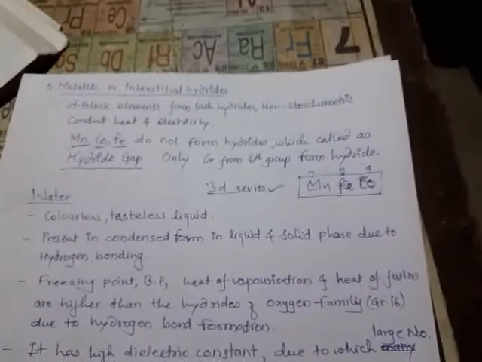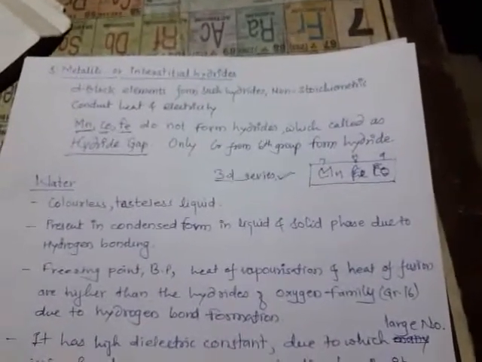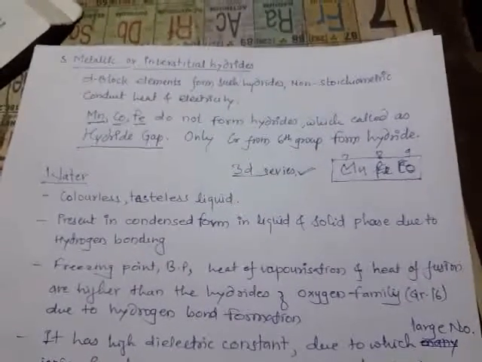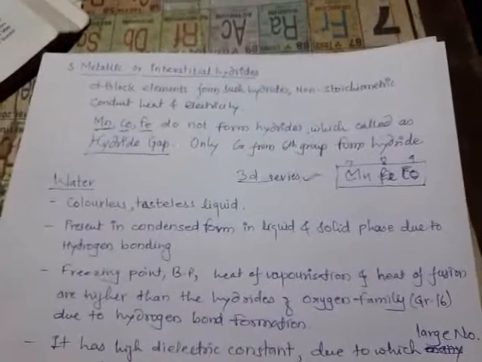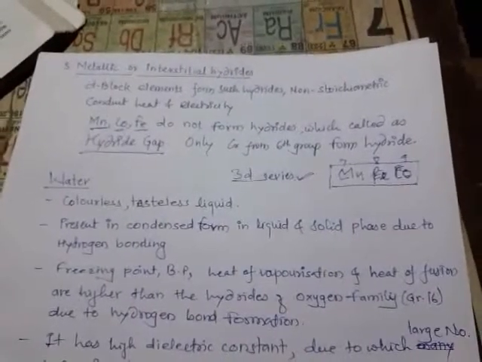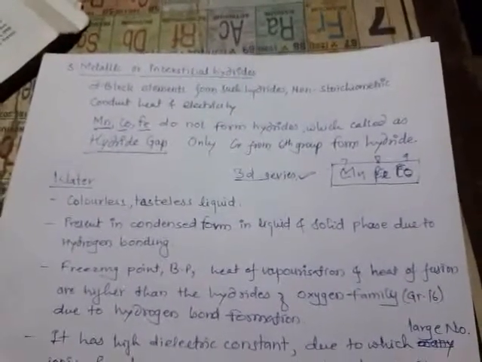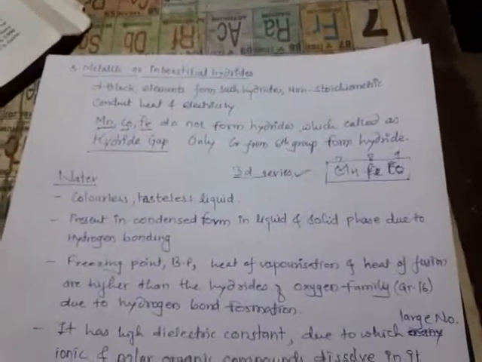So the actual metal, whatever amount of conductivity is there, it is less than that in case of metallic hydrides or interstitial hydrides. So here in the periodic table I will show you what the hydride gap is.